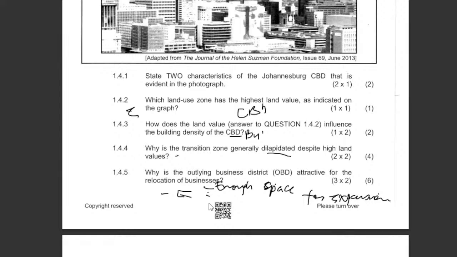Then you also look at them, besides that, they will have enough space for parking, meaning that clients or customers that are coming to those businesses will have where to park and do their shopping, which attracts businessmen to do their businesses in such areas.